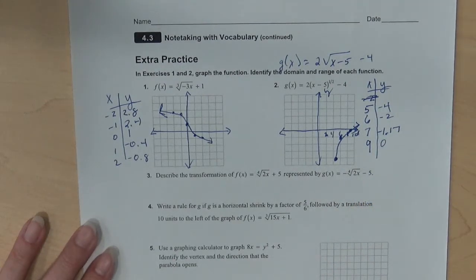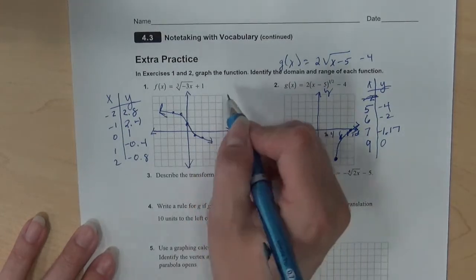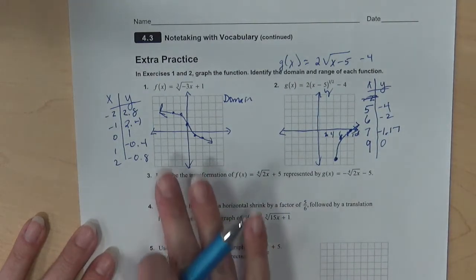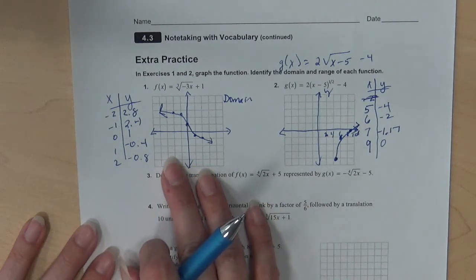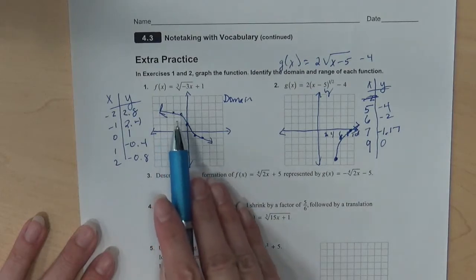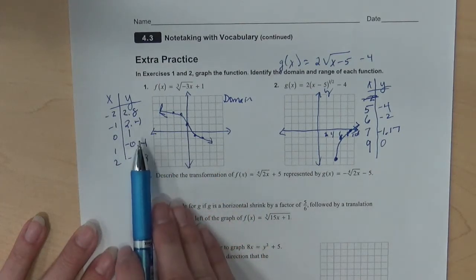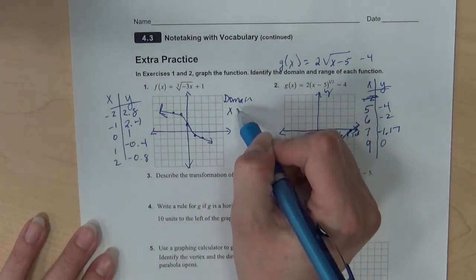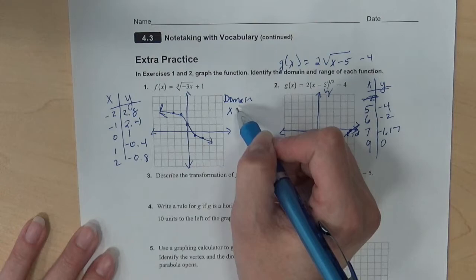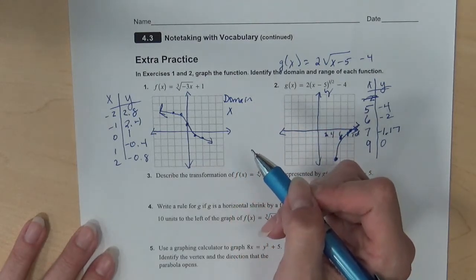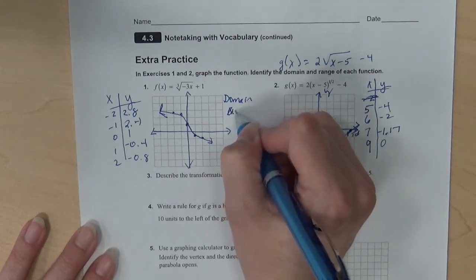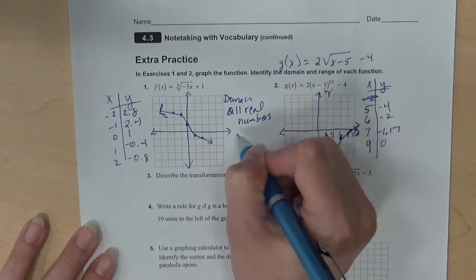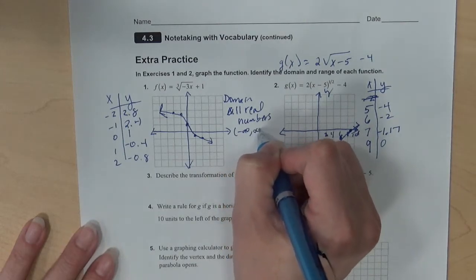Oh, and we forgot to do the domain and the range. So going back to number 1, what was the domain for number 1? To me, I like to look at my picture. The domain is all possible x's. So because this graph goes left forever, right forever, my domain is negative infinity to positive infinity, or all real numbers. I got to remember how to write that. It would just say all real numbers. I'm used to interval notation, so interval notation would be negative infinity, positive infinity.